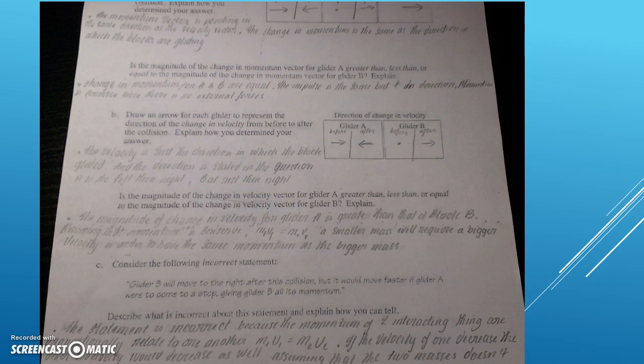Is the magnitude of the change in velocity vector for glider A greater than, less than, or equal to the magnitude of the change in velocity for glider B? So I said that the magnitude of change in velocity for glider A is greater than that of glider B, assuming that momentum is conserved. We have the equation m1v1 equal to m2v2. So a smaller mass will require a bigger velocity in order to have the same momentum as the bigger mass.